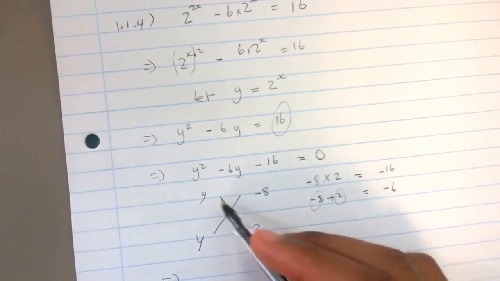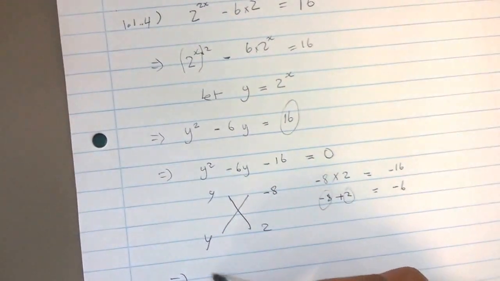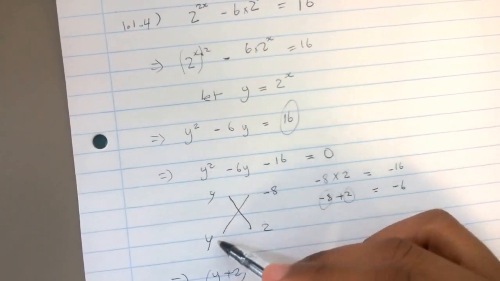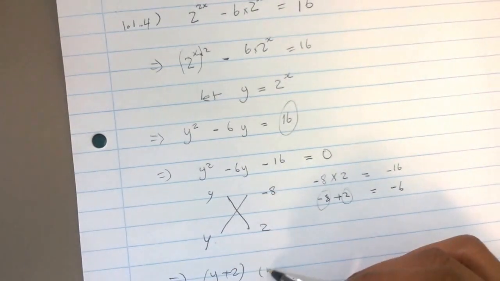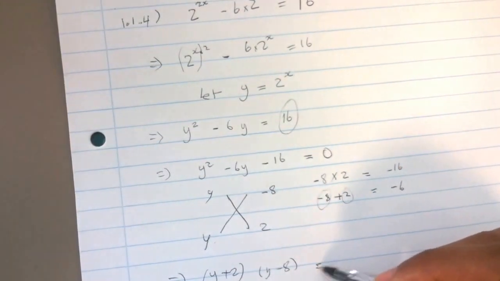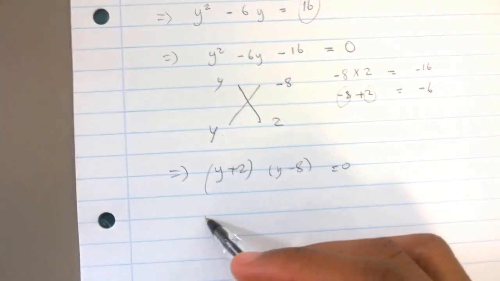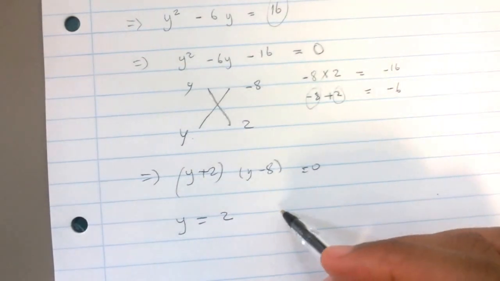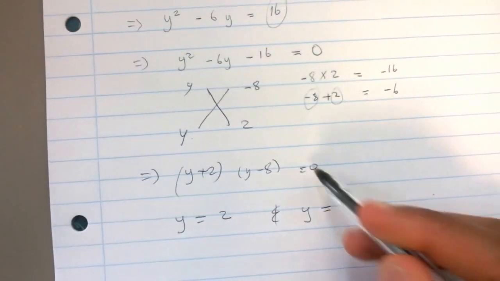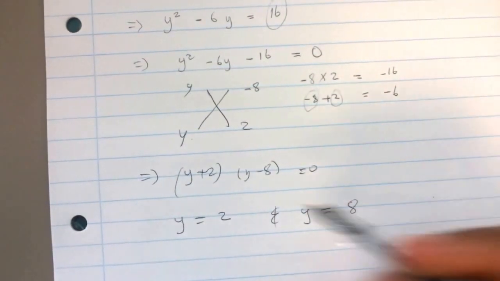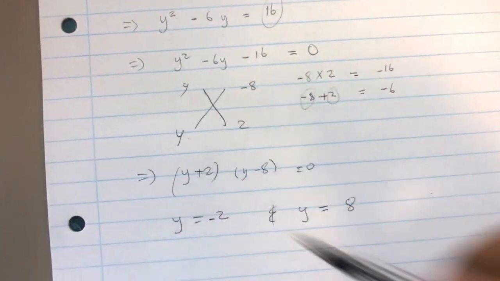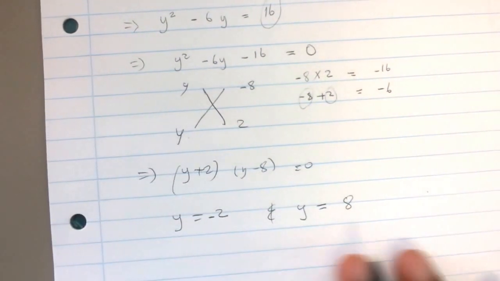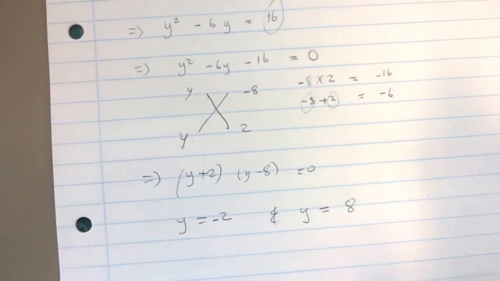So this will give you (y plus 2)(y minus 8), and this is equal to 0. What happens when you solve this? You obviously see that y equals -2 and y equals 8. This is y equals -2 because this is a plus. Can you see this? So it's quite good, but you're not done.